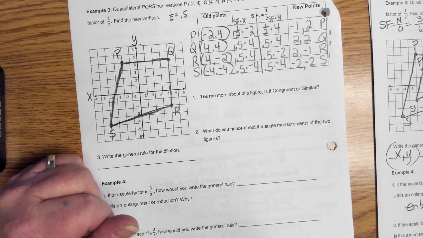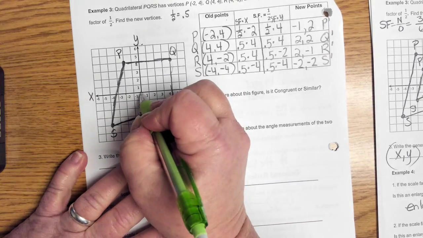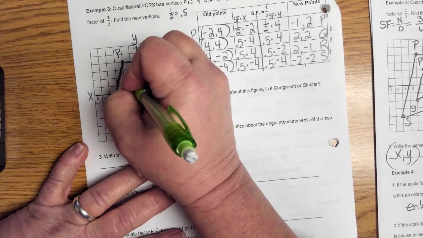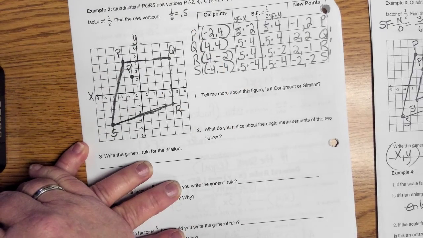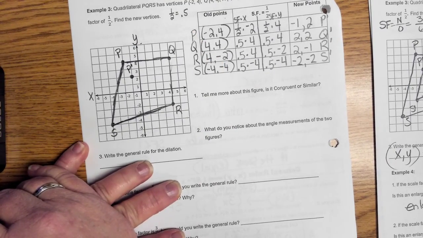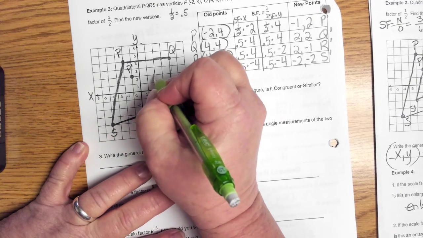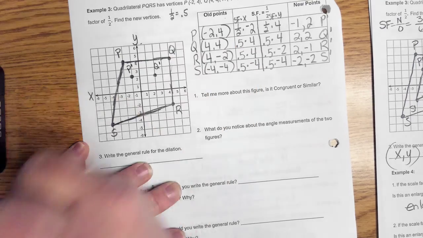So I'm going to plot this. P prime: I'm going to start at 0, 0, go to -1, and go up to 2, and label it P prime. Next, start at 0, 0, go to 2, and to 2, and I've got Q prime.